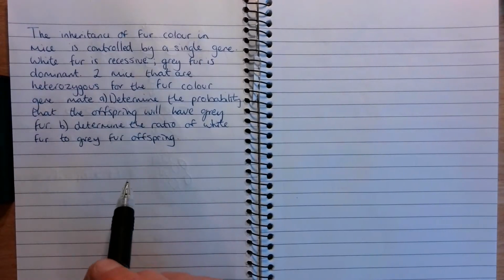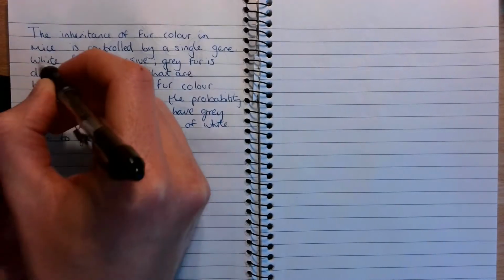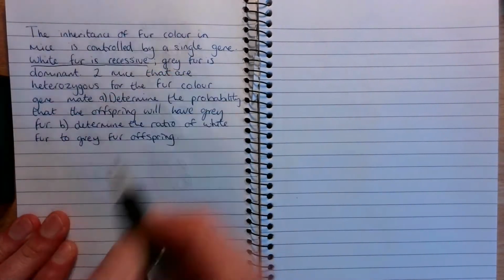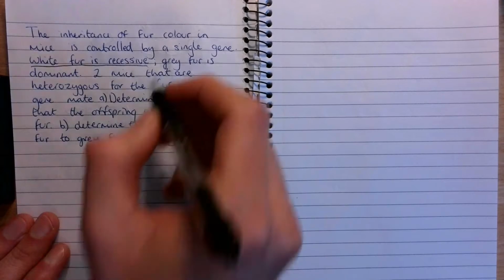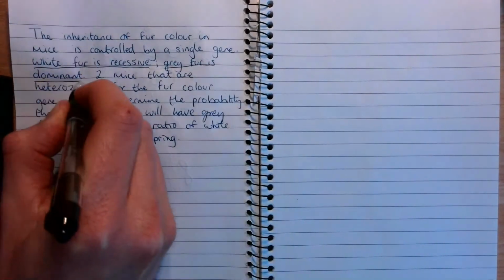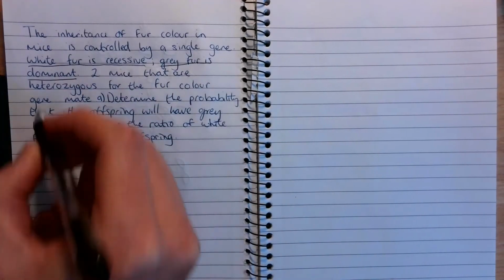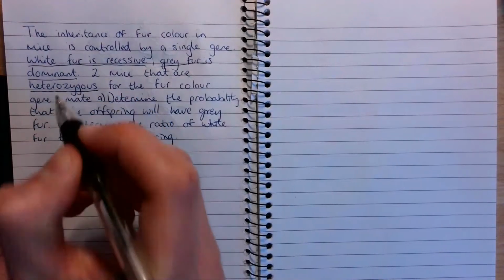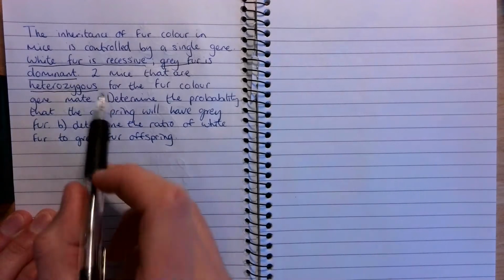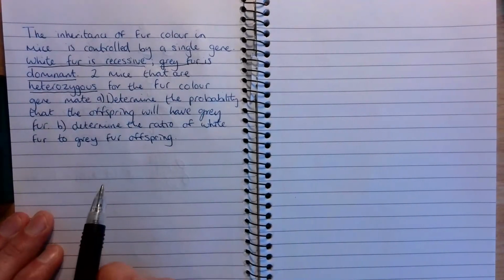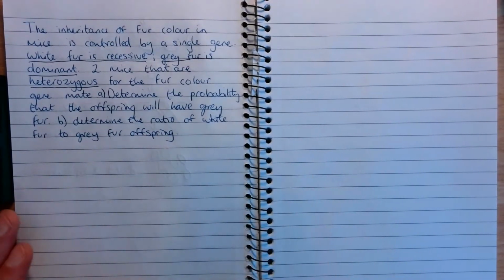So there's really important information in this question that we should identify first of all. The first bit is that white fur is recessive. That's really important because it tells us that it's going to be a lowercase letter allele, and it tells us that grey fur is dominant, so it's going to be an uppercase allele. It then tells us that the two mice that are mating are heterozygous, which means that they have got one of each type of allele. So we need to, using that information, determine the probability that the offspring will have grey fur. And this is actually a lot easier than it sounds.